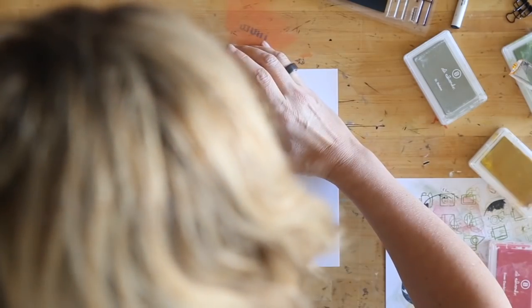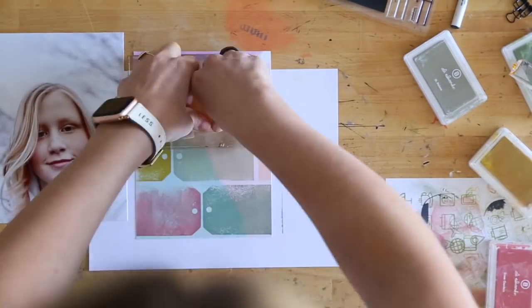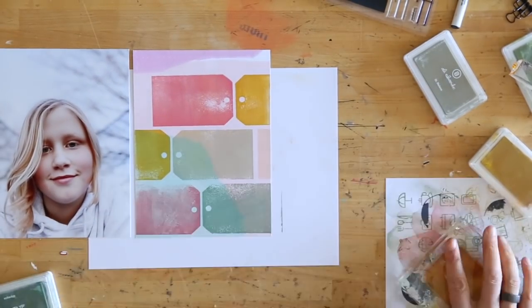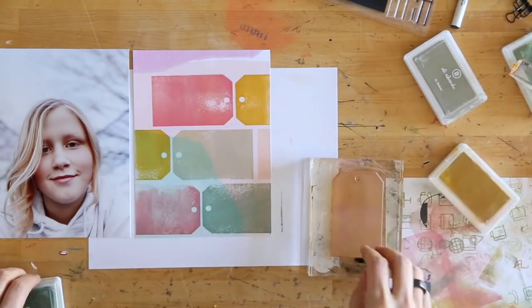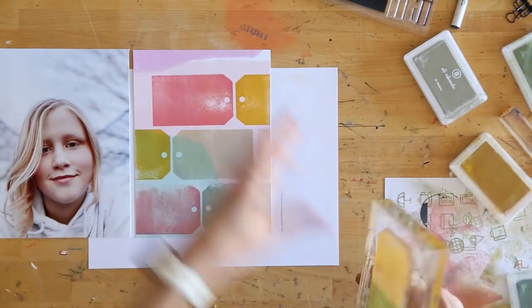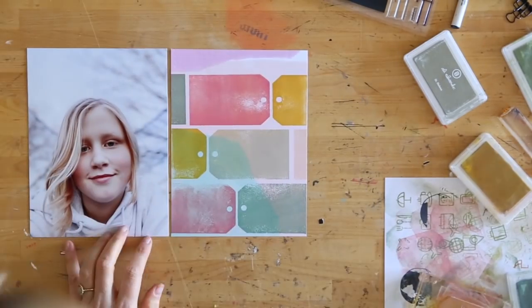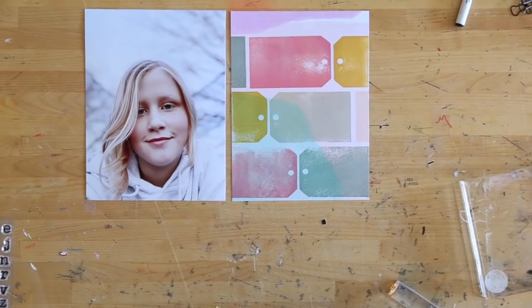This is a 2-page 6x8 layout, and I decided as I was doing this that I was going to go 3 rows up on the tags. I could have done another row. I could have left 1 row off and done a title above the 2 rows of tags, just lots of different options, but I love this background.